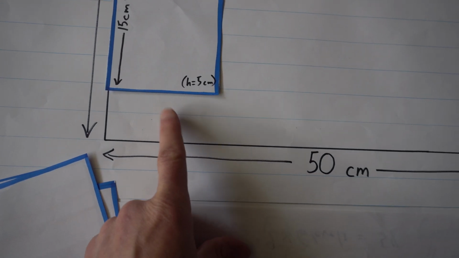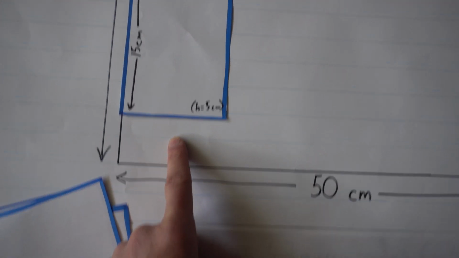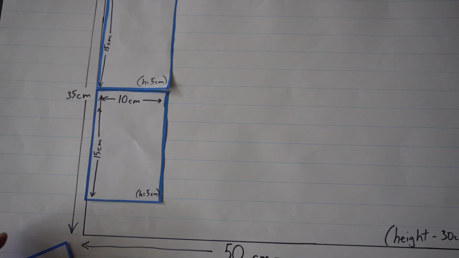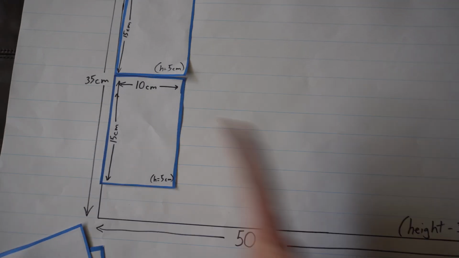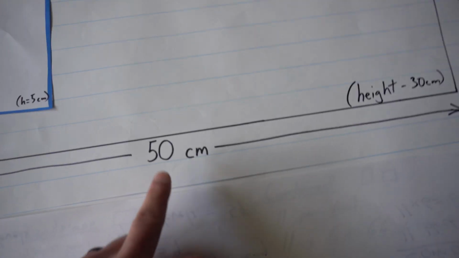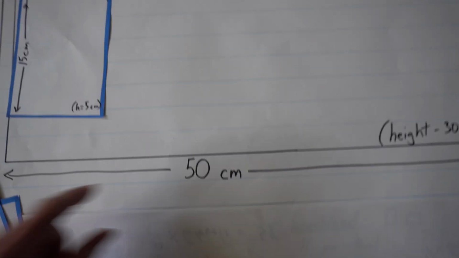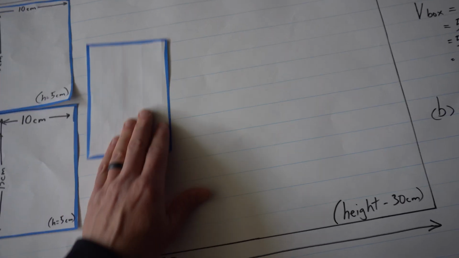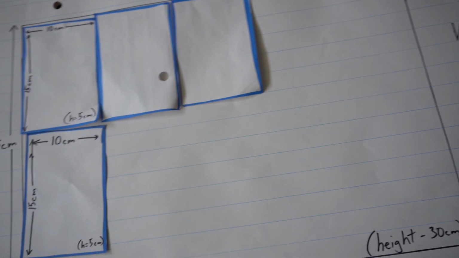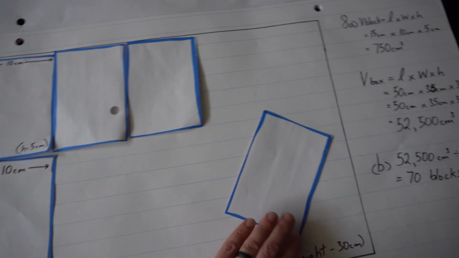I've got a bit extra space, since we were talking about how you're not going to fill the whole thing. So I'm going to see how many blocks now I can go lengthwise. If a block is 10 centimeters this way, and I've got 50 centimeters to work with, each row can have 5 blocks. And these are a little bit crude, but you'll kind of get what I'm getting at here.